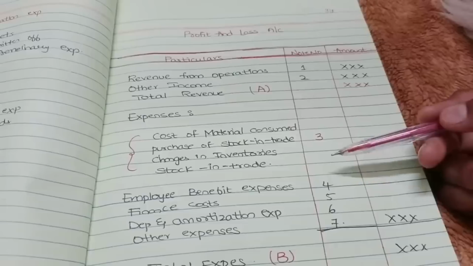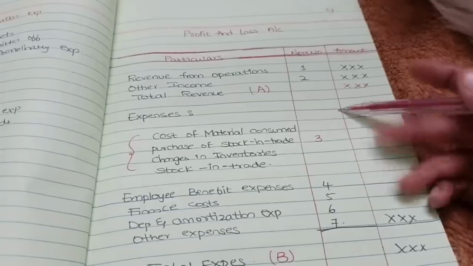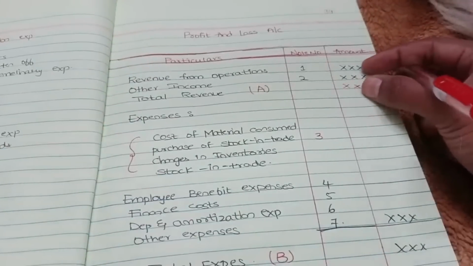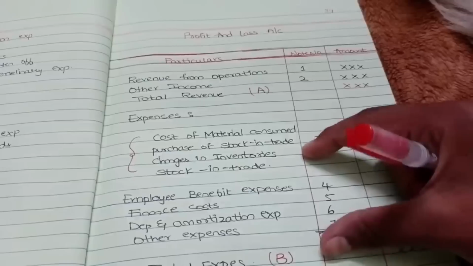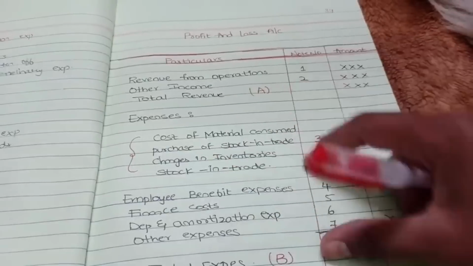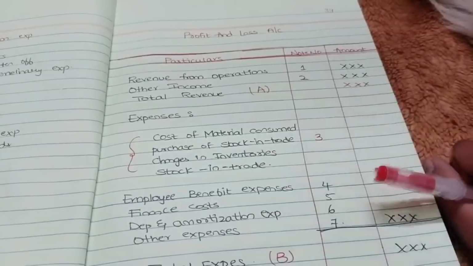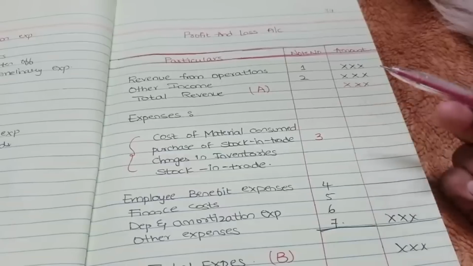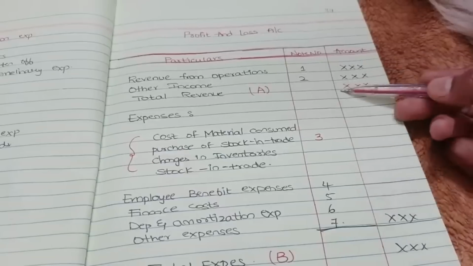Whatever you do in working notes, only the final amounts you should enter in the proforma. In revenue from operations, what are the things you will get? In other incomes, what are the things you will get? That you should do in working notes. Only the final amount, that you should enter in the proforma. So that's why just concentrate on the proforma.